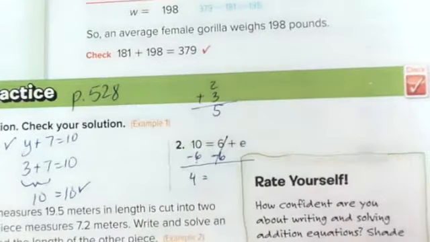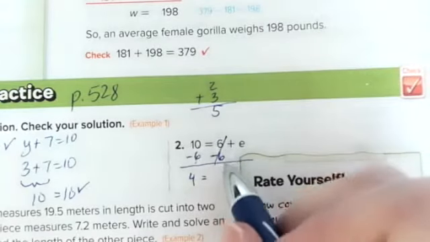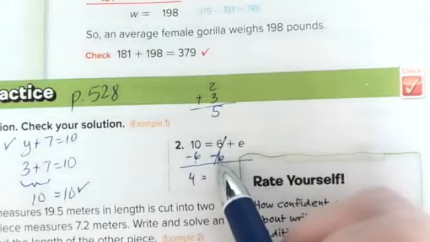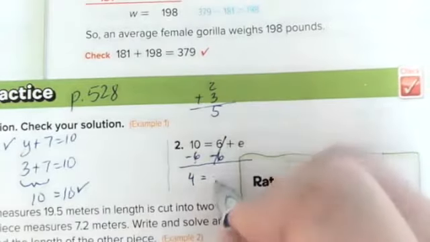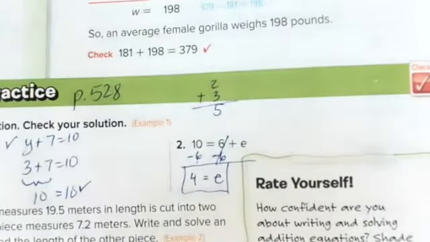Okay, so we can cancel those out. The reason we can cancel them out is not just because they're the same number, but because 6 minus 6 is 0, and 0 plus e is just e. So our answer is 4 equals e, or e equals 4.